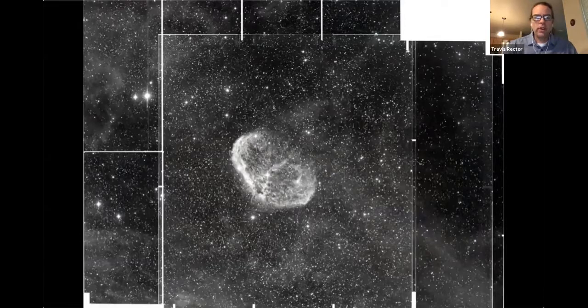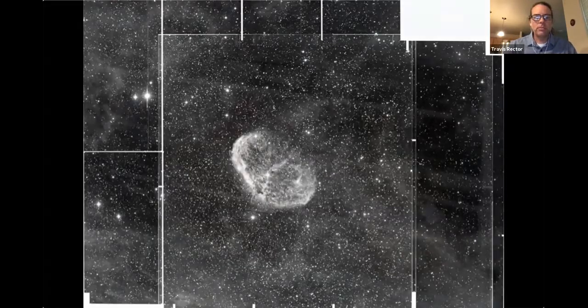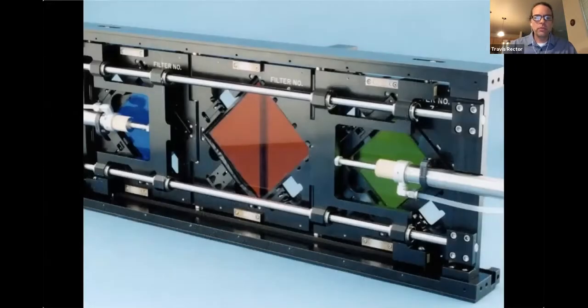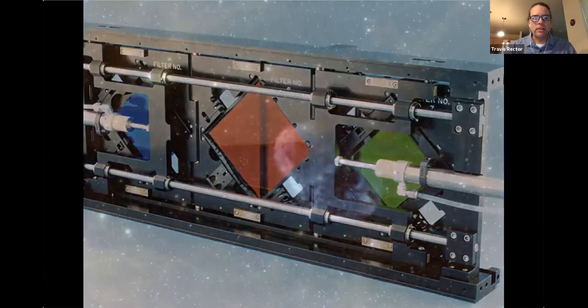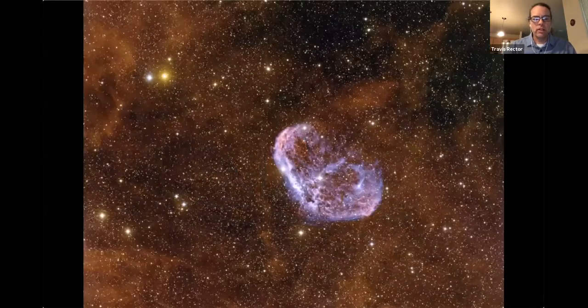So the way we create a color image is the same way that your eyes do, and that is that we look at an object through multiple filters. The easiest way to do that is to mimic what the eye does and take pictures of an object through red, green, and blue filters. And then we can combine them together to produce a final color composite image.